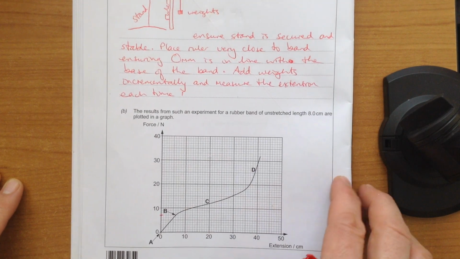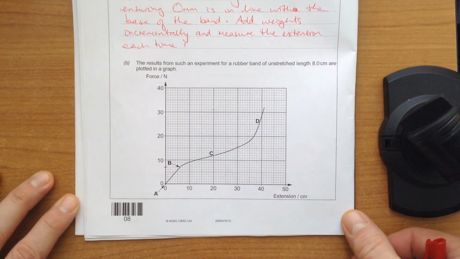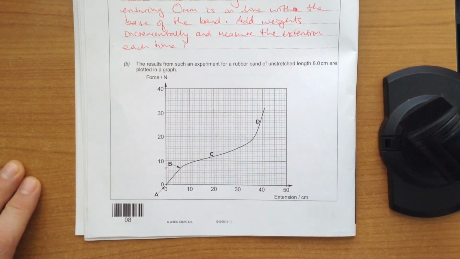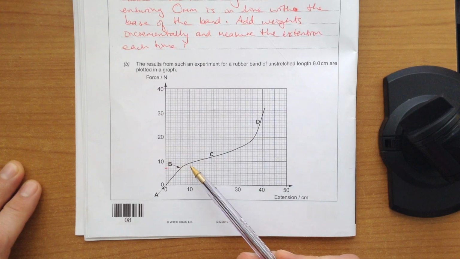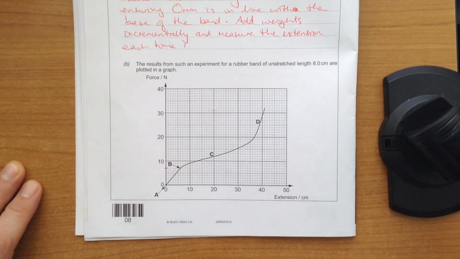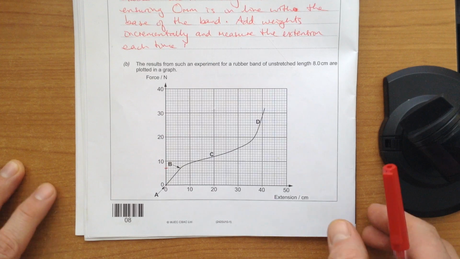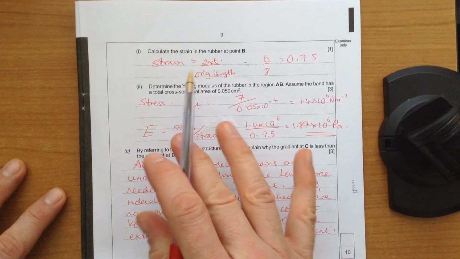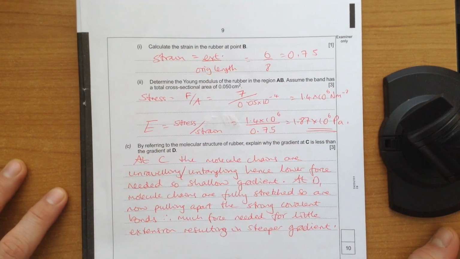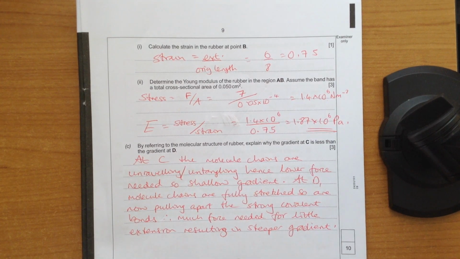Right, and the results form this hysteresis graph here, okay, that you should have learnt off by heart from your notes. And they're probably going to ask us why the gradient is shallower here than here. And we'll talk about spaghetti. Let's have a look. Right. Calculate the strain at point B. Of course, strain is extension divided by original length.